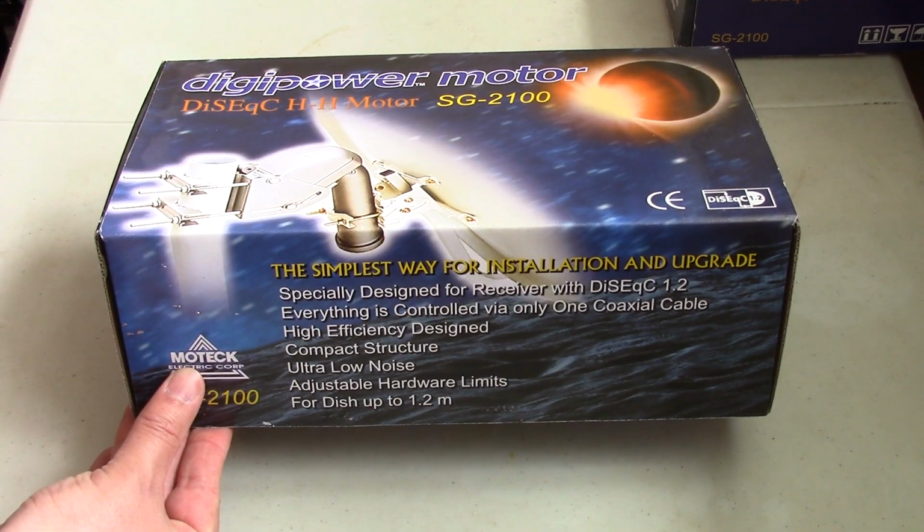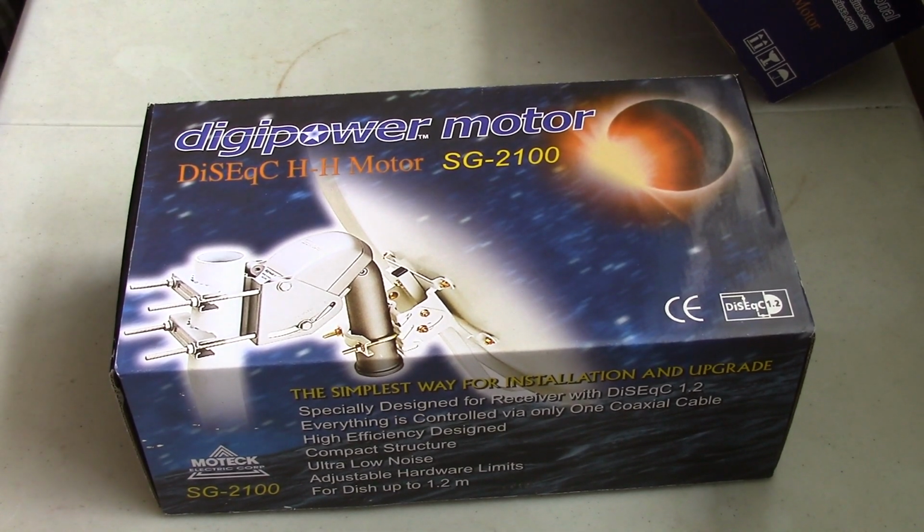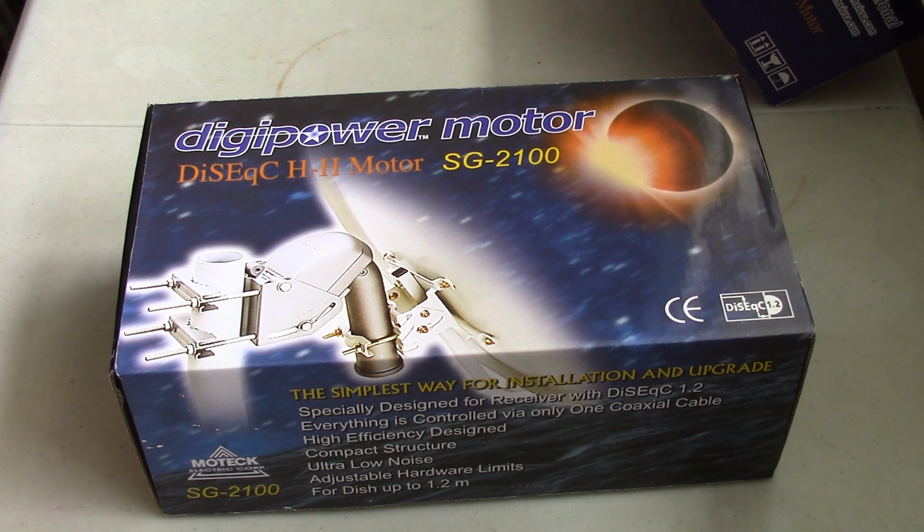Simplest way of installation. I'm just going to read this box here. It says the exact same thing. Of installation and upgrade, specially designed to receive for a receiver with DiSEqC. I never can say that word, so I apologize if I get it wrong. DiSEqC 1.2. Everything is controlled via one coax cable. High efficiency design, compact structure, ultra low noise, adjustable hardware limits, dish up to 1.2 meters.